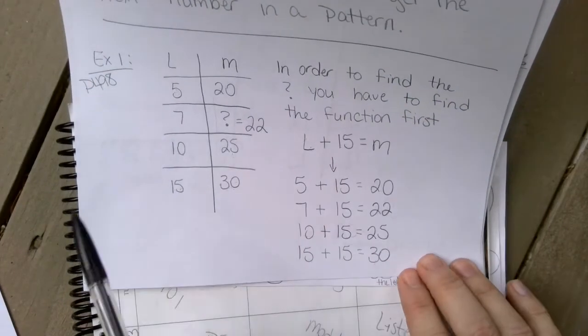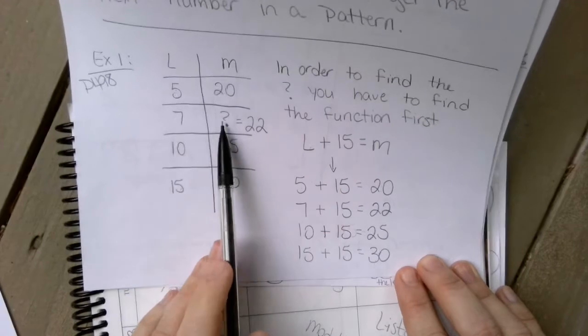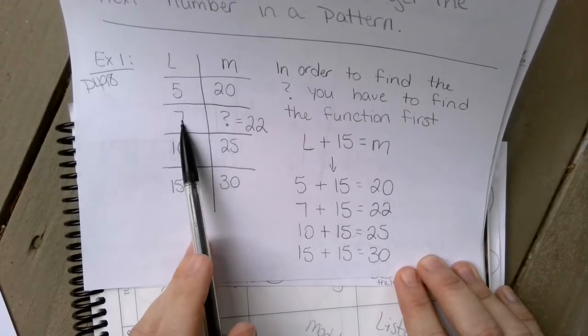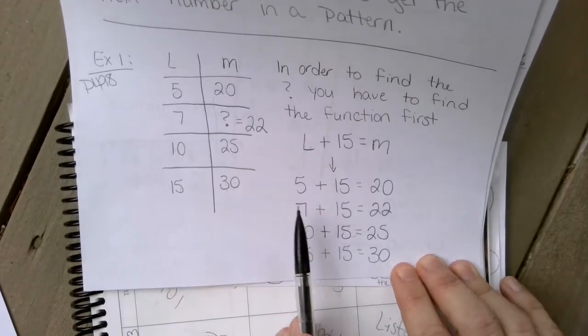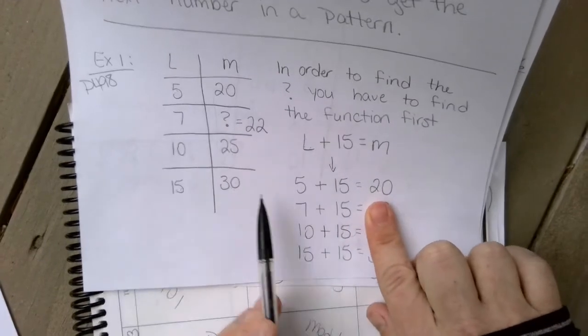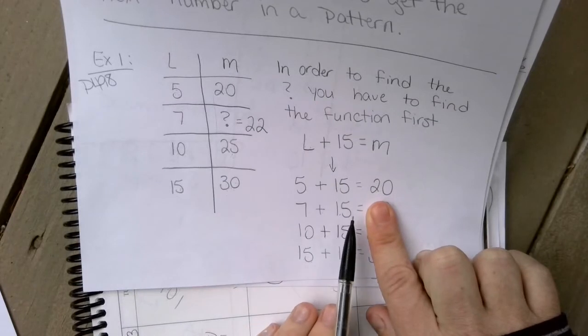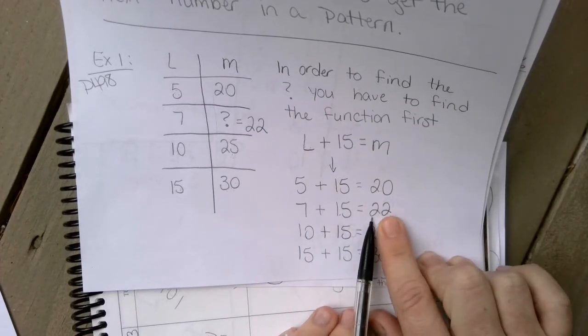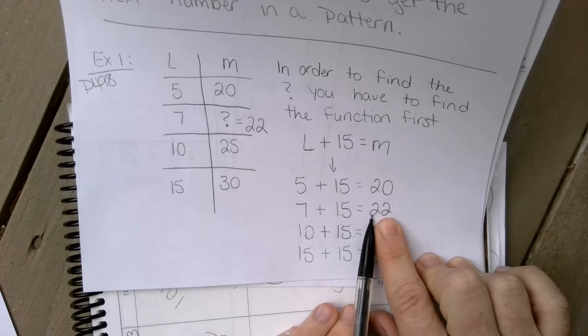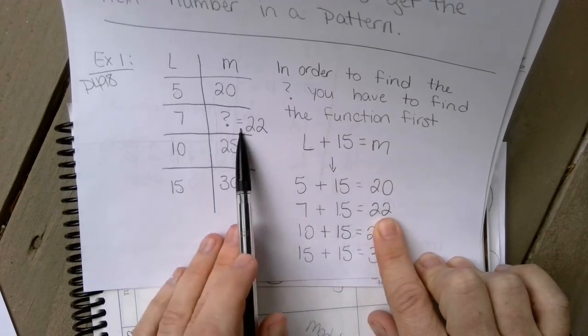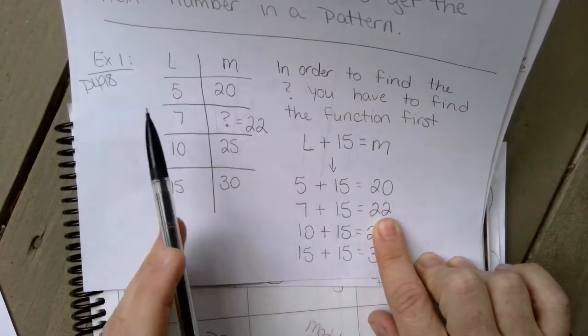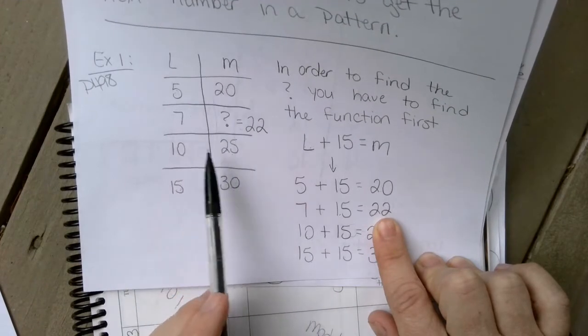So now to get that question mark, I have to plug 7 into L, which is what I did here. So 7 plus 15, once I do that, I get 22. So that means that 22 is now my new M. So they all go together.